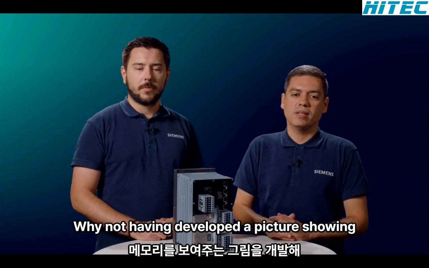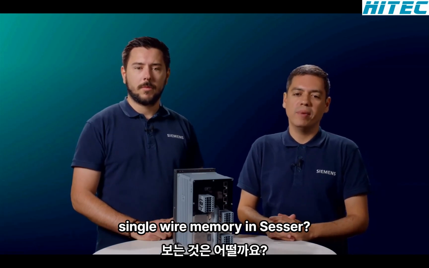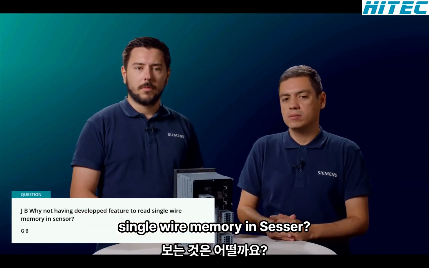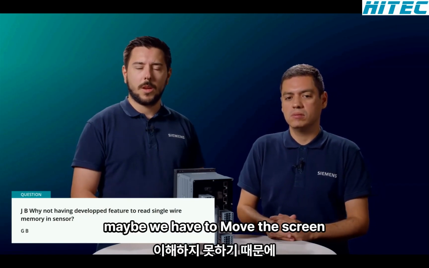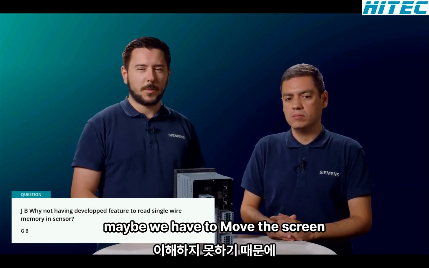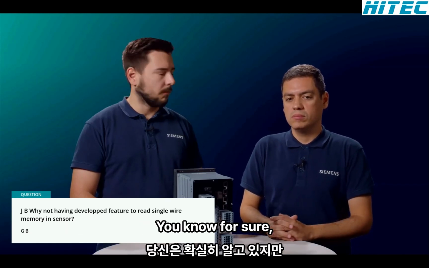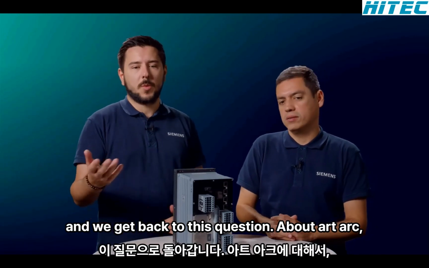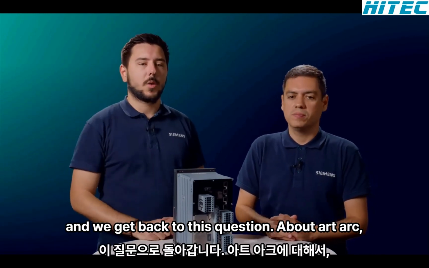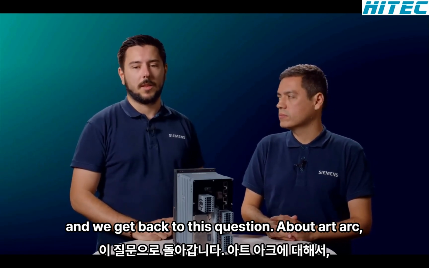Another question: why not have a developed feature to read the single wire memory in the sensor? There I have to say, maybe we have to move this question because I don't really understand what it's aiming at. Do you? No, for me it's not so clear, but we can check. Yeah, as we mentioned, we will answer all questions afterwards. So maybe we'll get back to this.